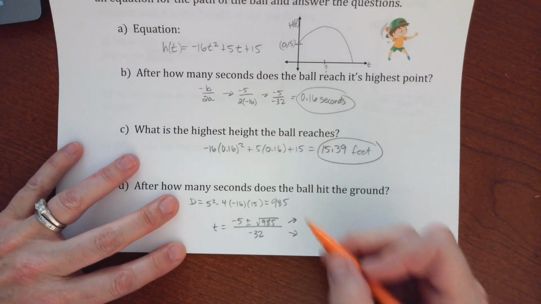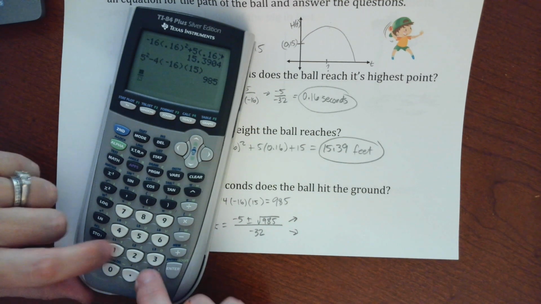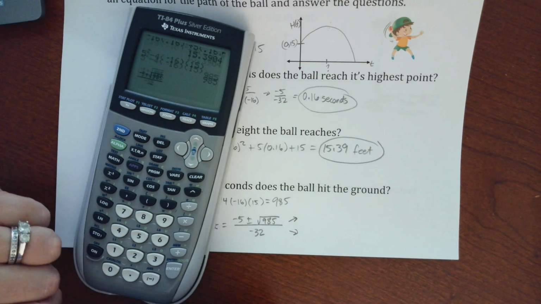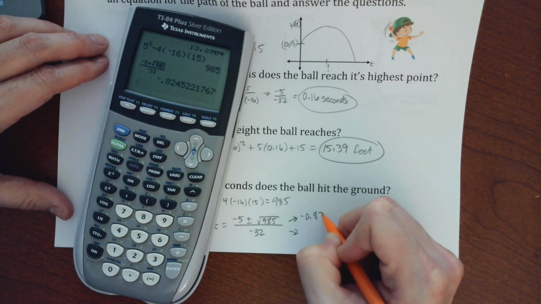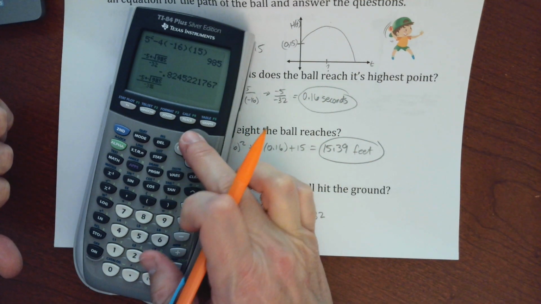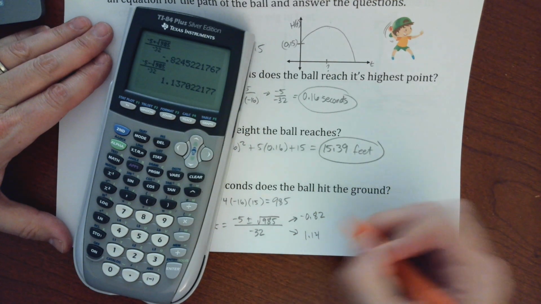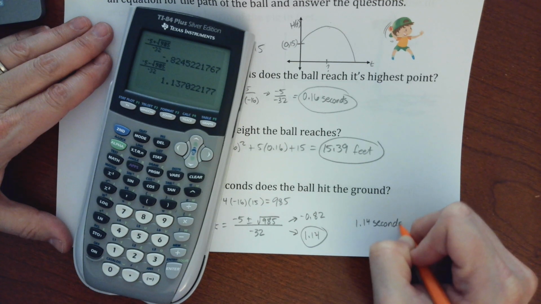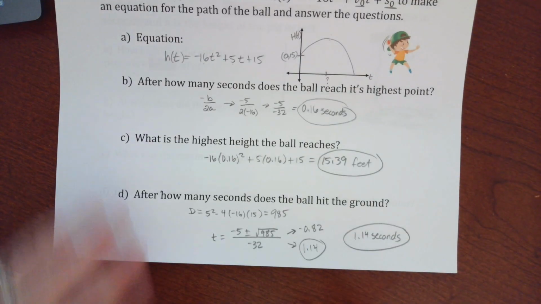So let's put that in our calculator. I need a fraction. I need negative 5 plus the square root of 985 all over negative 32. So this is obviously the number that's back here. So negative 0.82 seconds. But then the other one, I want to go up and grab this because I don't want to type it again, and I'll just go and change the plus to a minus. So 1.14. So that's the one I want. At 1.14 seconds, it hits the ground. And that's just the gist of everything that we're going to do. It might be a different situation, but that's basically it.